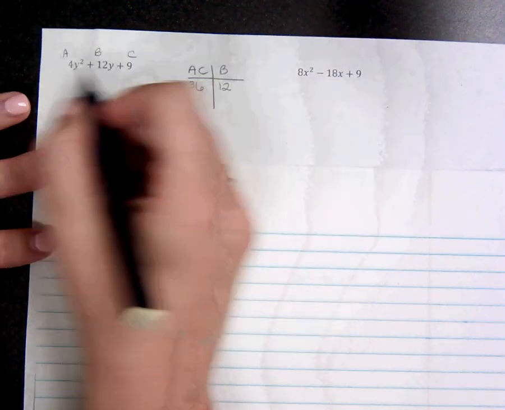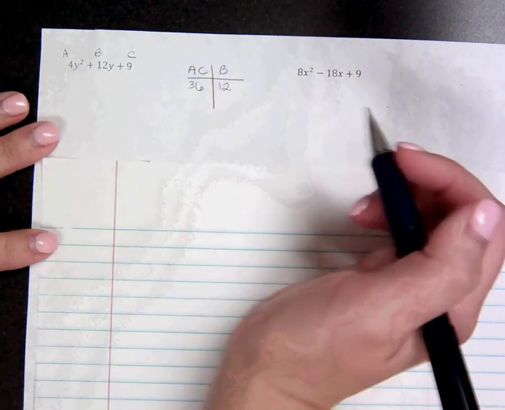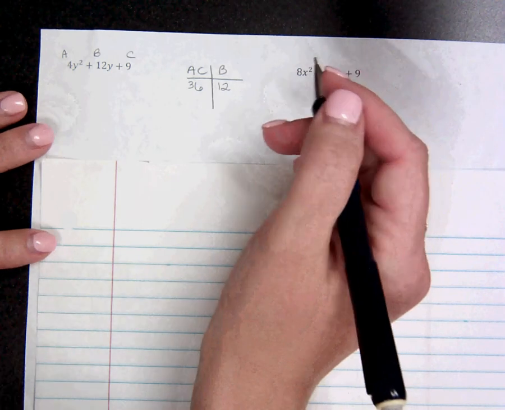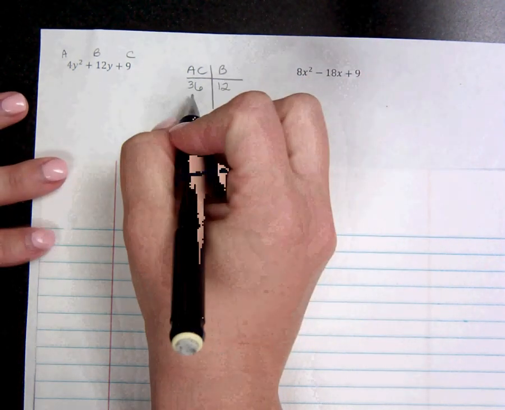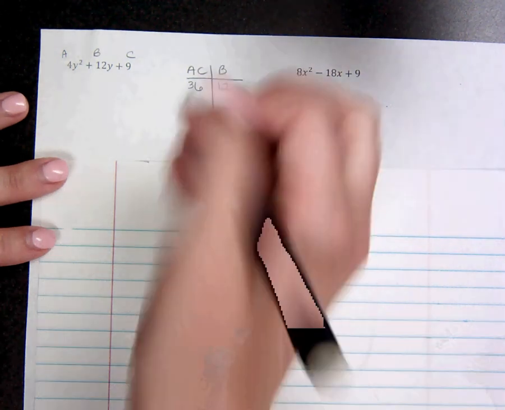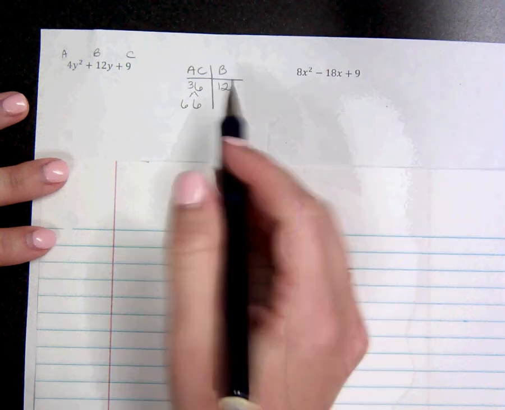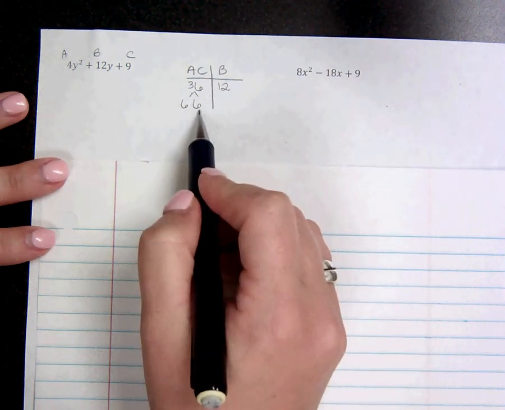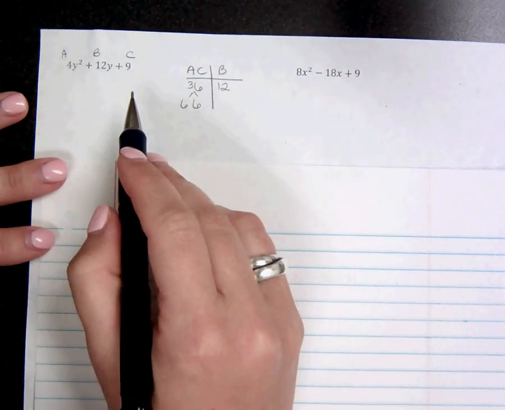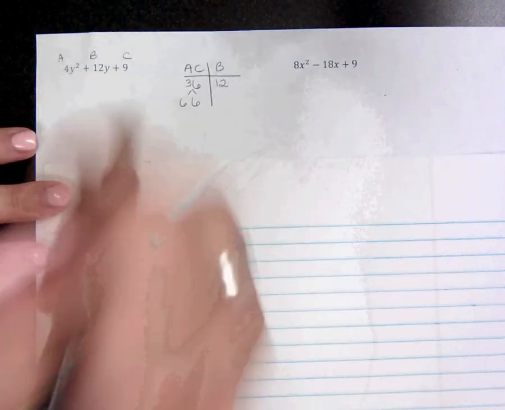So this is one of the first ones where A is not equal to 1, but the procedure is the same, which is why I like this method, because no matter what numbers you're working with, this procedure works. So I need two numbers that multiply to 36 and add to 12. That would be 6 and 6. Anytime your two values are the exact same number, you're going to get the same binomial twice when you're done, which is not that big of a deal, it's just what happens.